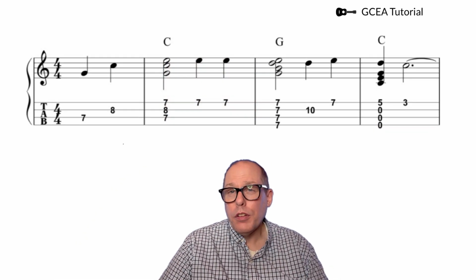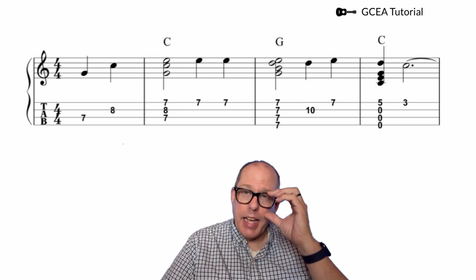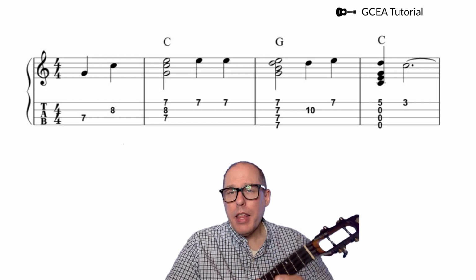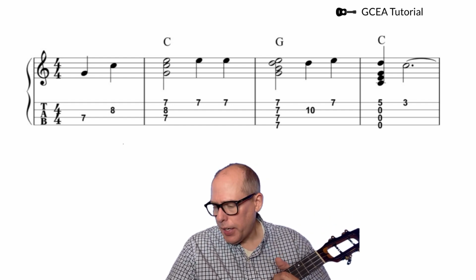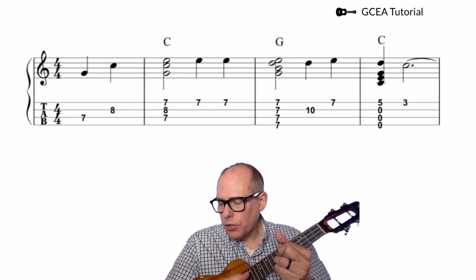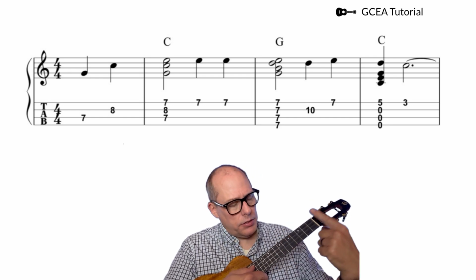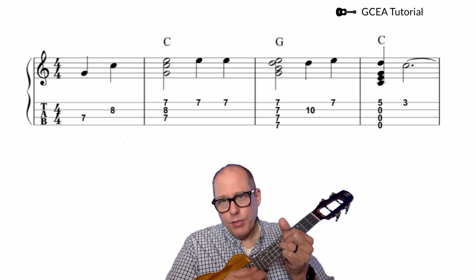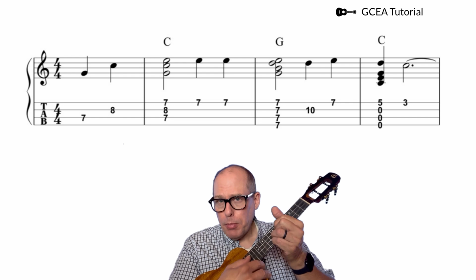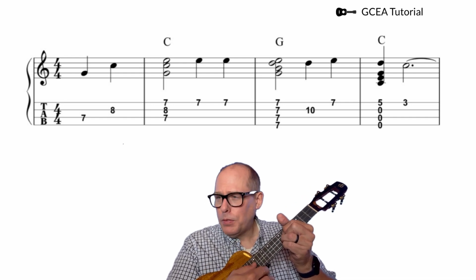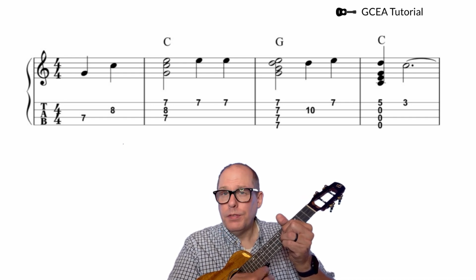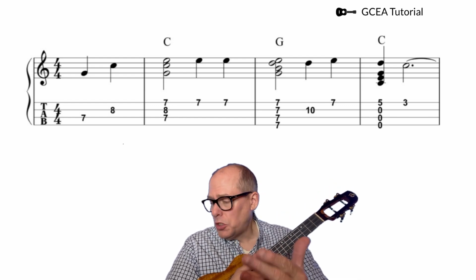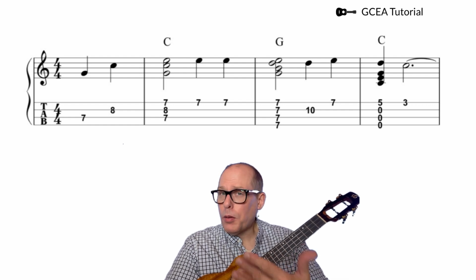Alright, let's begin with a tutorial for Red River Valley on GCEA soprano, concert, or tenor ukulele. Now, first of all, let me start off by saying that if you play the top note at any time, you've got the melody. So, for example, in those first two measures, if I play, skipping the 4th string, 7, 8, 7 on strings 3, 2, 1, 7th fret, 8th fret, 7th fret, making that G shape up at the 7th fret, if I just play the top note, that's the melody. So if you just want to play the melody, just play the top note of everything that you see. But if you want to play the chords, here we go.